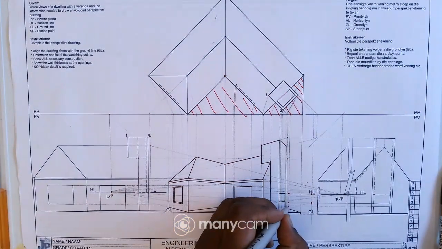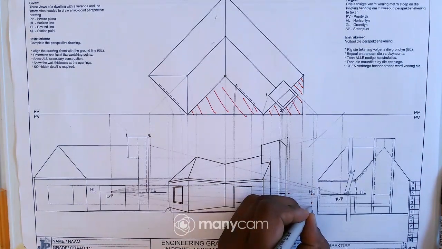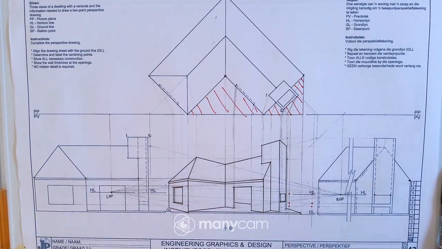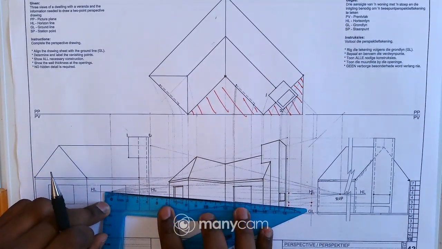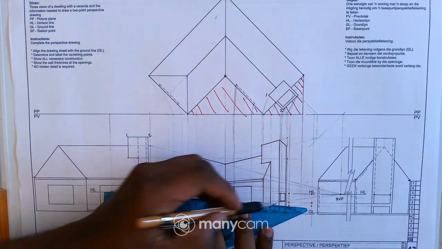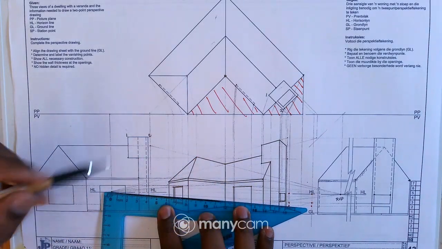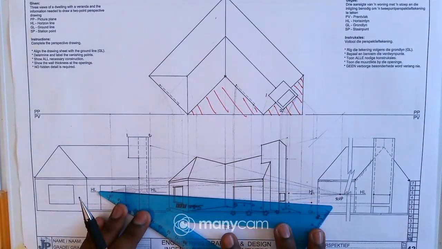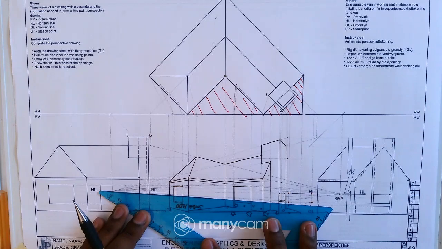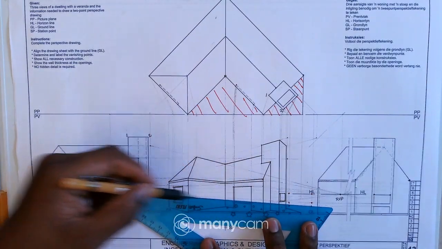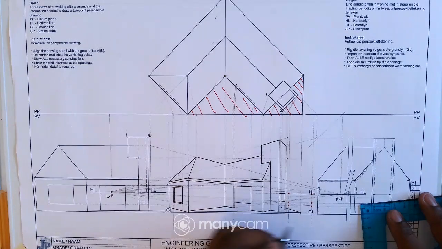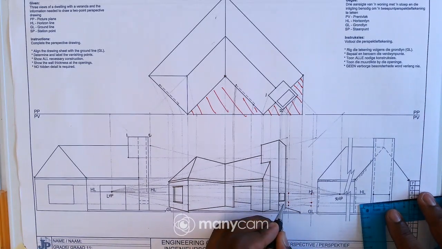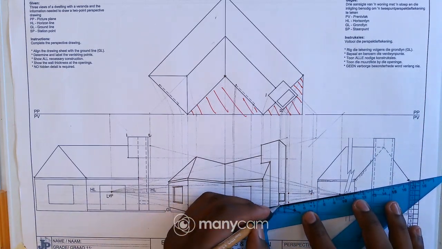So I have a point right there and a point there. I have to take those two points to the left vanishing point. So take the point there up to the vanishing point, and also that point there up. That means I have a point there, and for this point I have a point right over there, so I can just connect the two points.